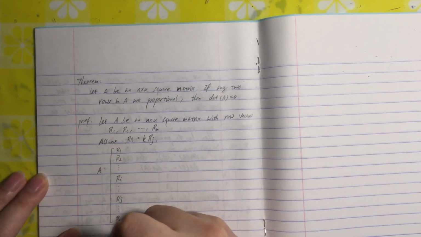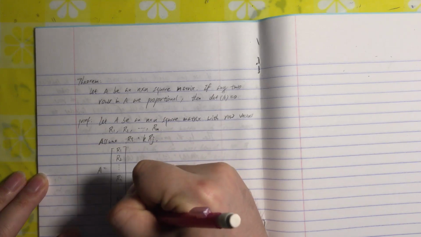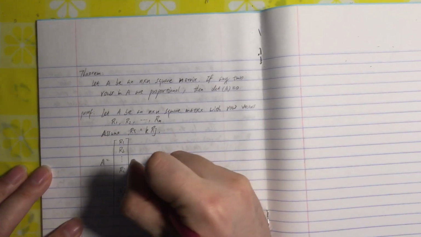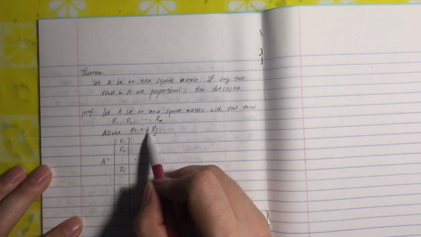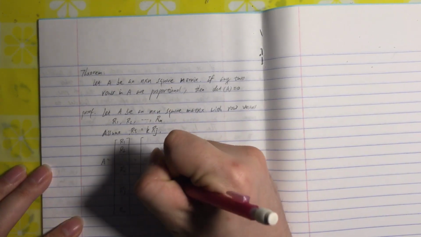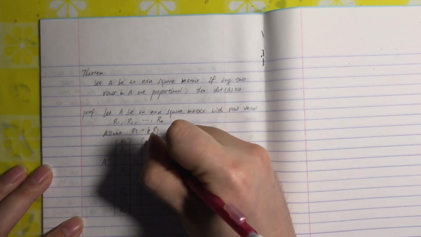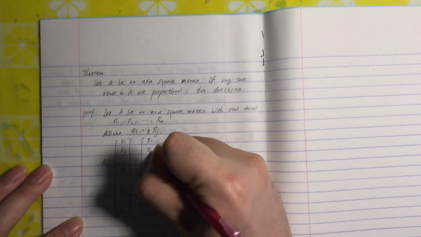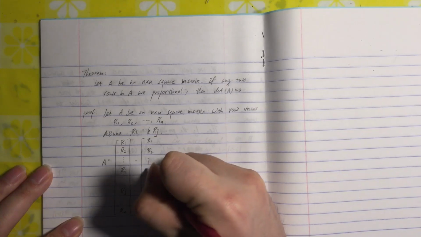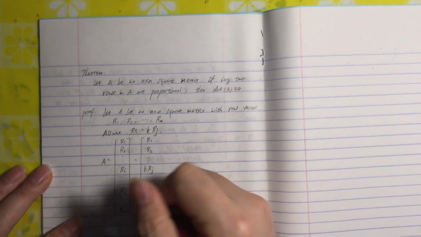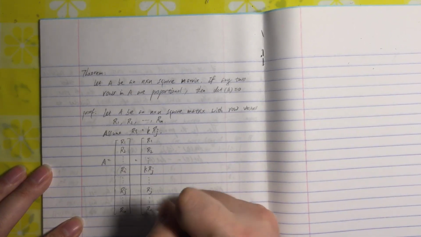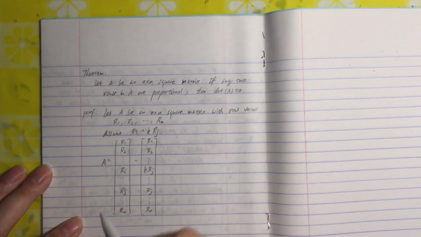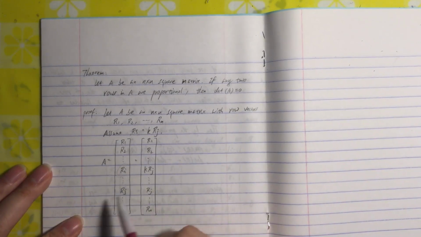And that's the nth row. Since the ith row and the jth row are proportional, I can replace Ri with k times Rj.